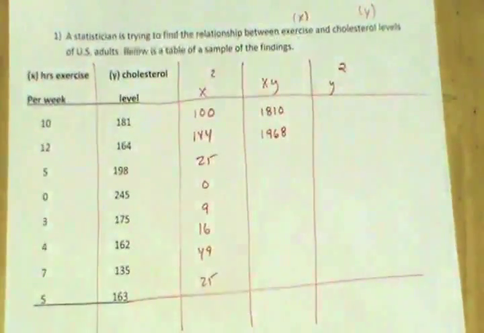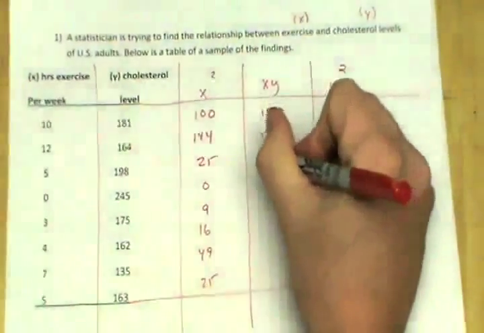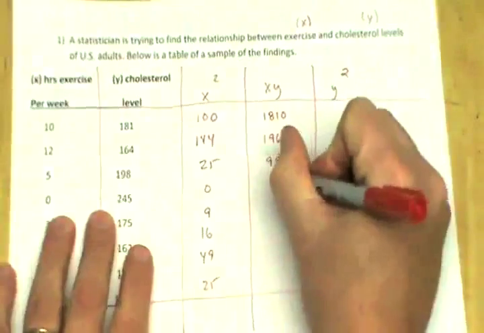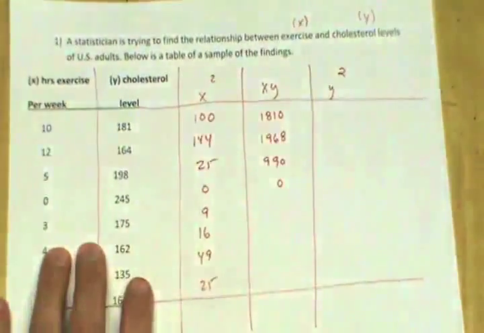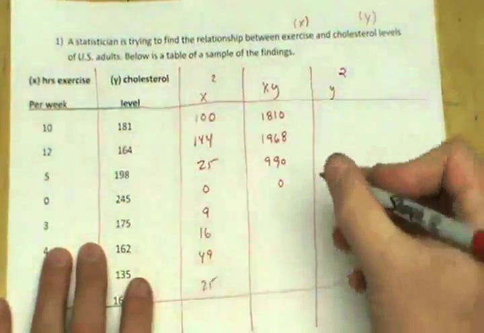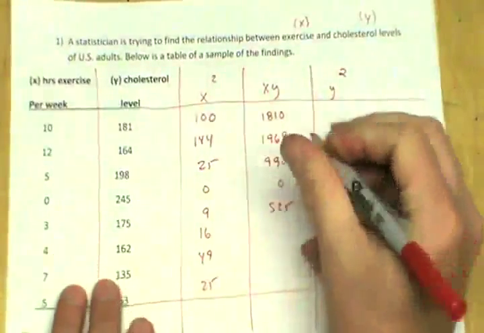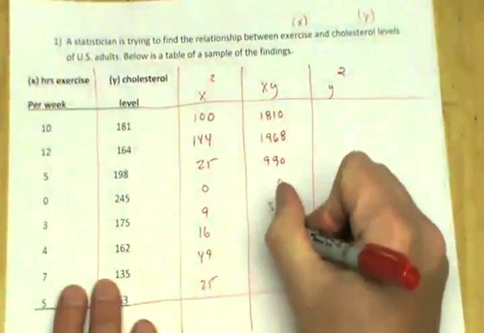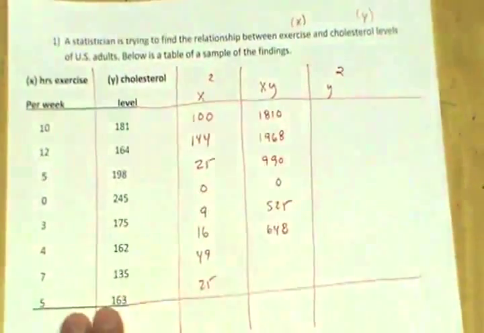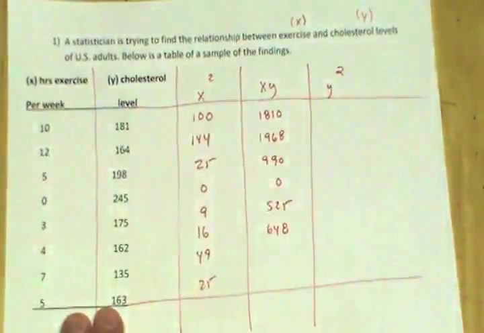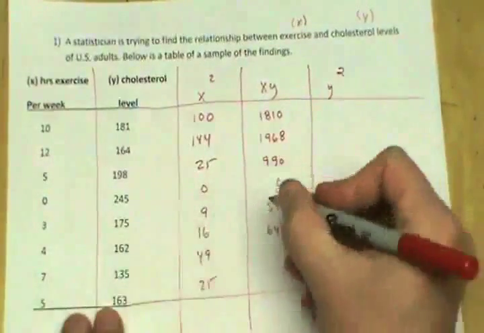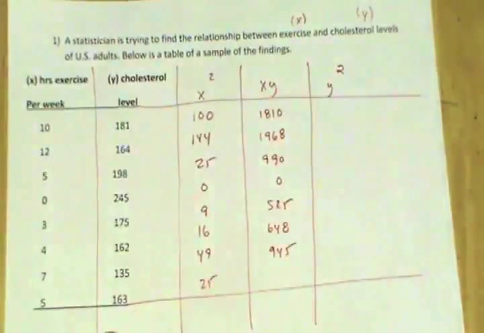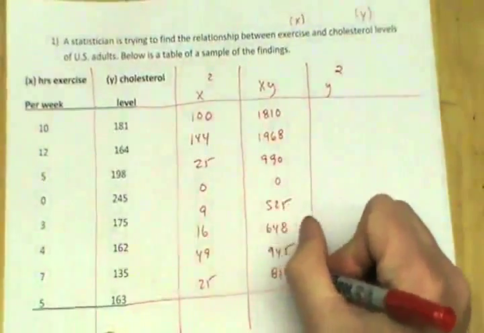So 5 times 198 is going to give us back 990. 0 times 245 is 0. 3 times 175 is going to give us back 525. 4 times 162 is 648. 7 times 135 is 945. And finally 5 times 163 is 815.